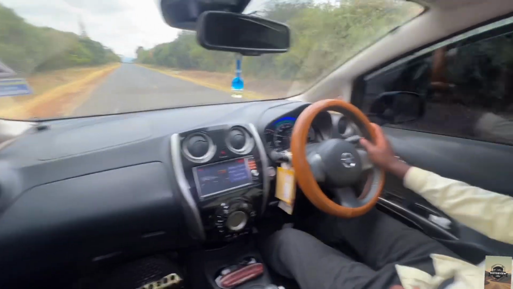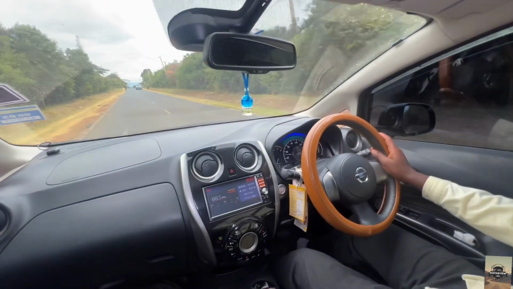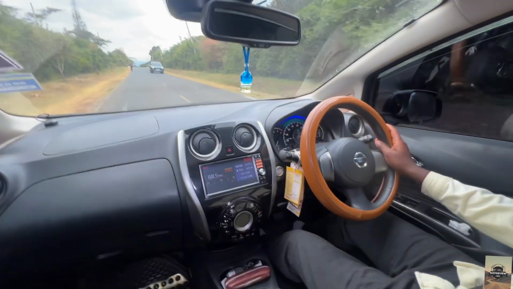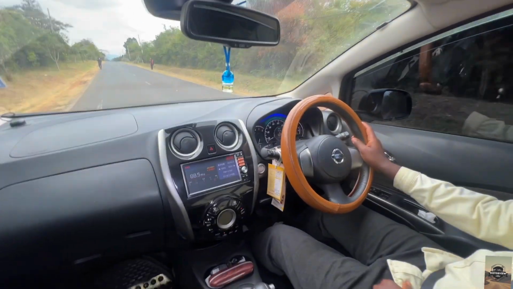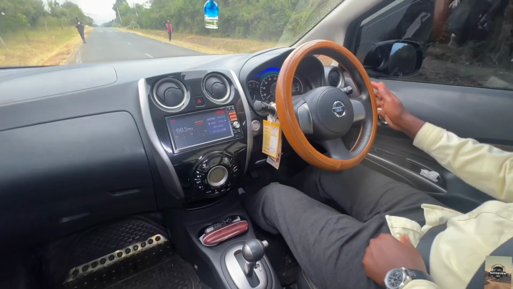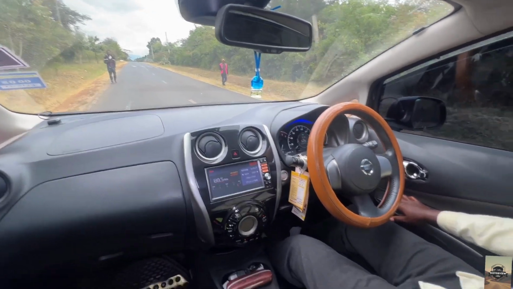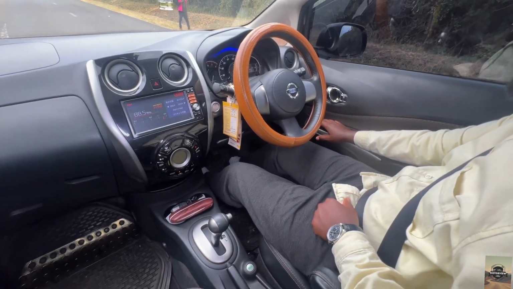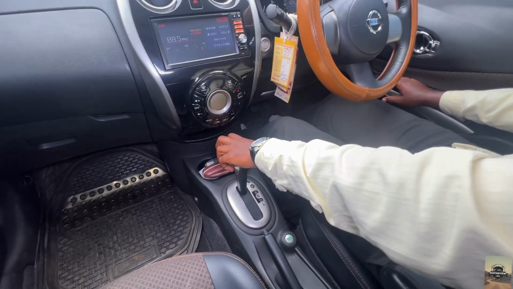Now, how to stop? You will slow down by slowly releasing pressure on the gas pedal, and then you're going to shift to the brake and press the brake slowly until the vehicle stops. Like right now, we are stationary. Now, while stationary, keep your foot on the brake and shift the lever to P. Remember, it was in drive mode. Now you're in P for parking.